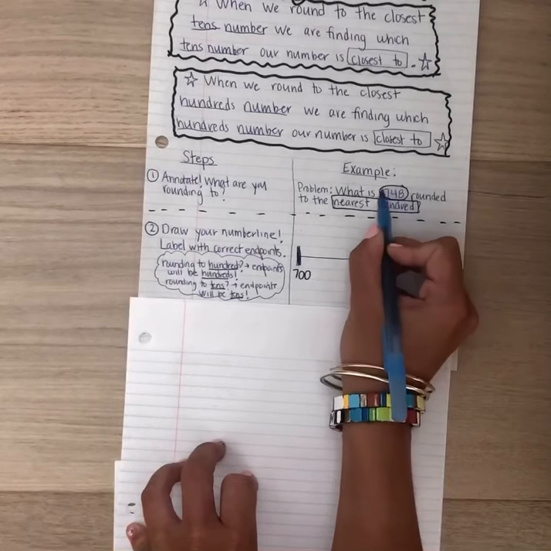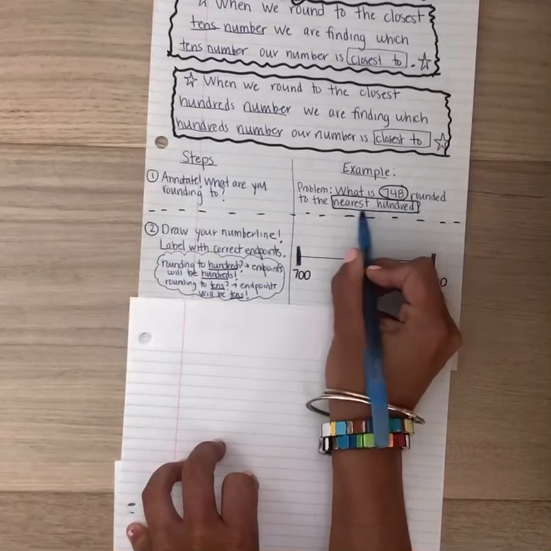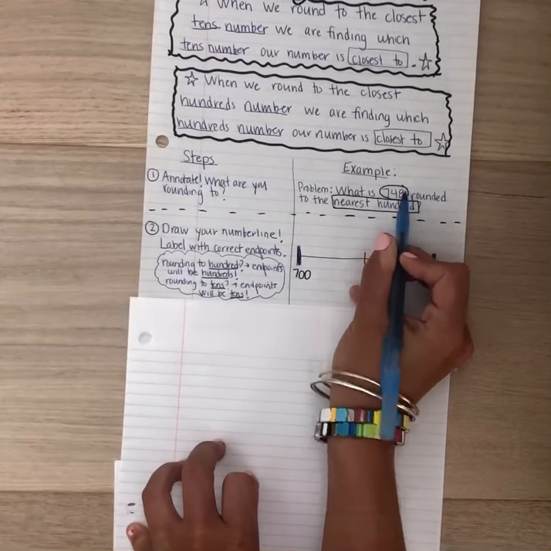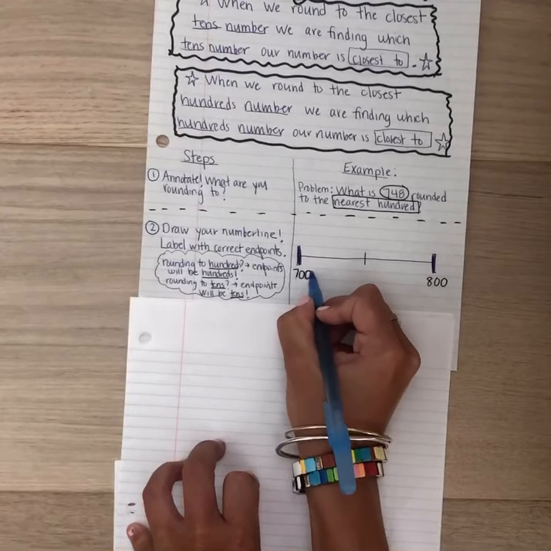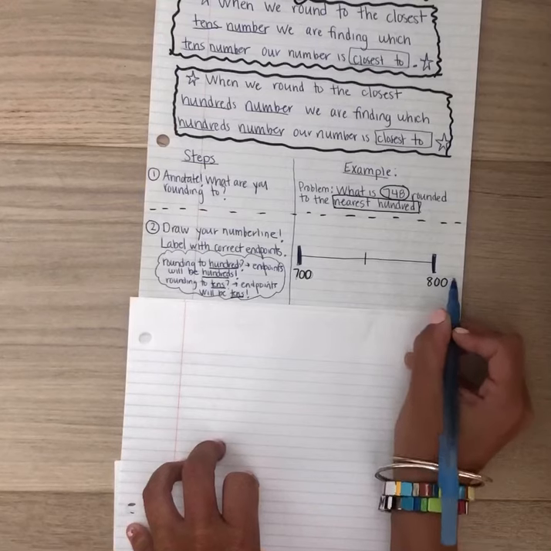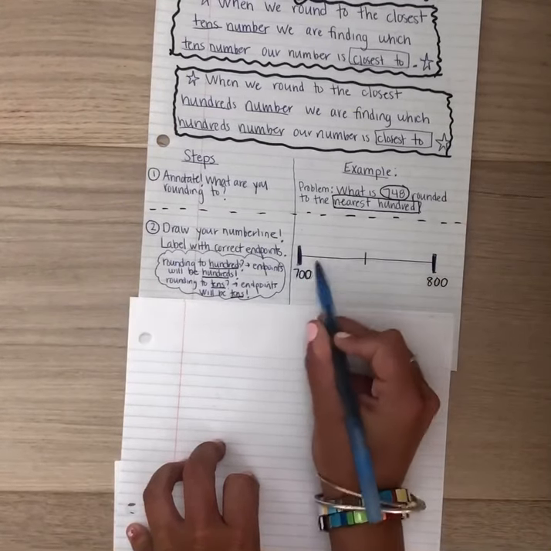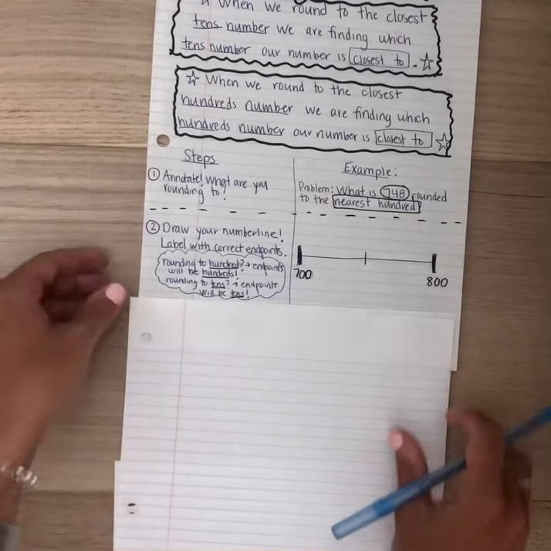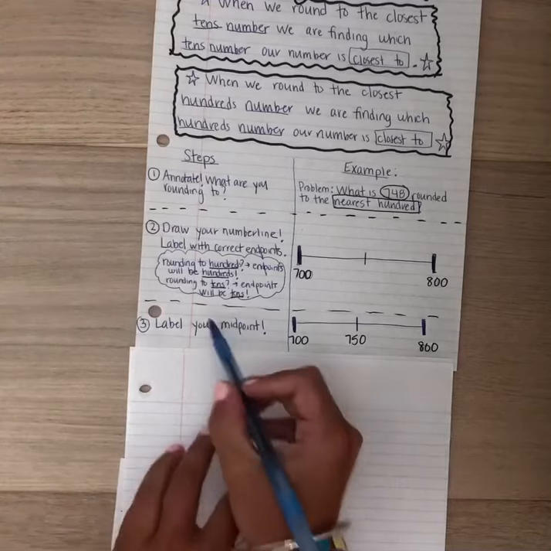I'm rounding 748. I know the two closest hundreds numbers to 748 are 700, so that will be my first endpoint, and 800. That will be my second endpoint. Remember, when we're rounding to the nearest hundred, our endpoints need to be hundreds numbers. My next step is to label my midpoint.